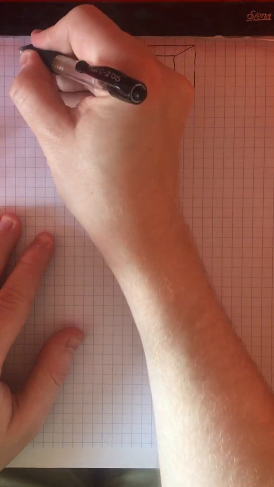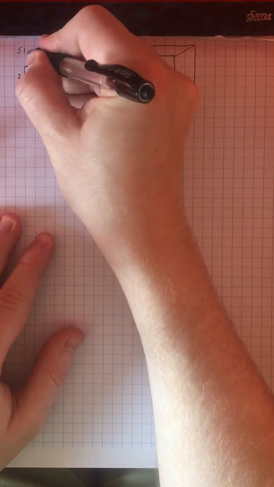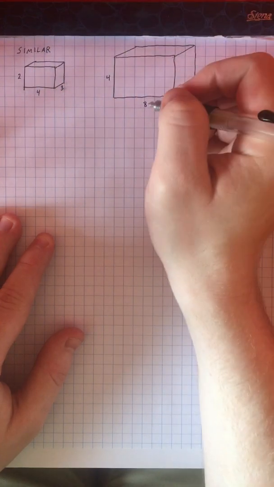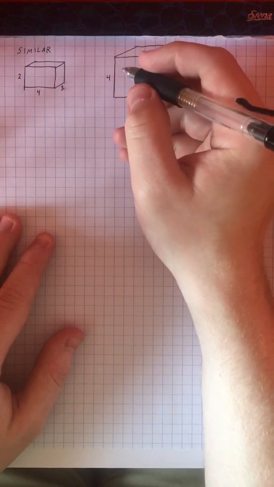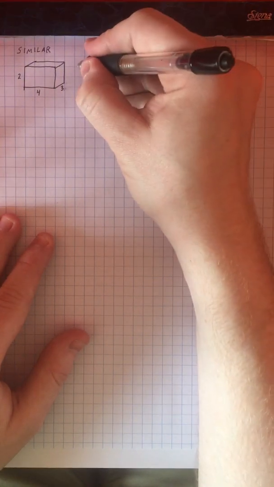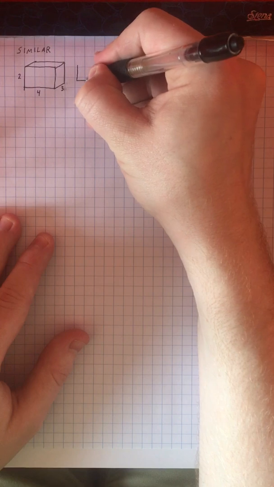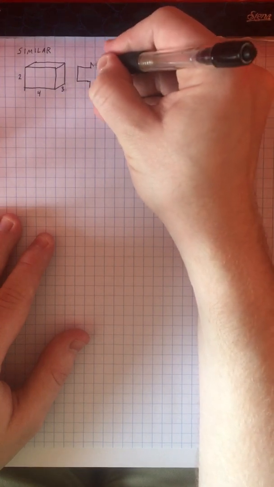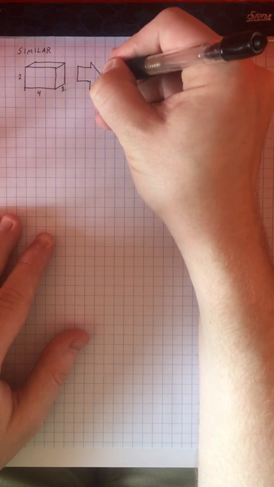We say that these two prisms are similar, meaning they are the same basic shape, but they have different sizes. And in particular, we say that these two shapes have a scale factor of 2.